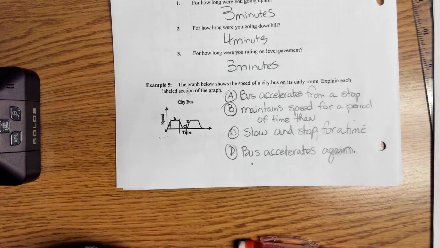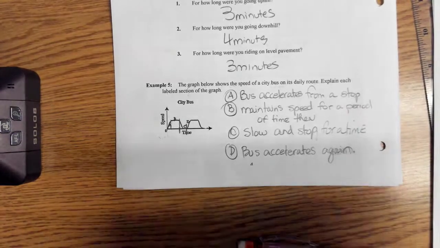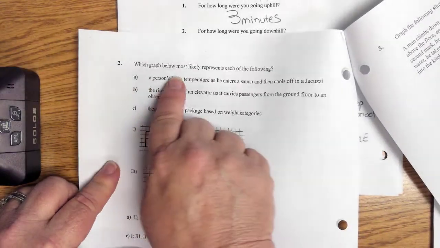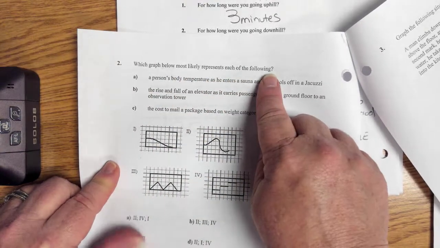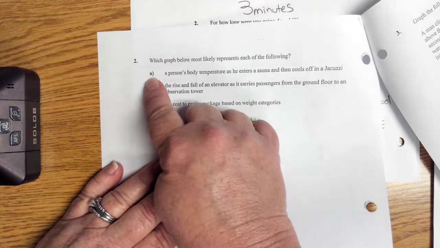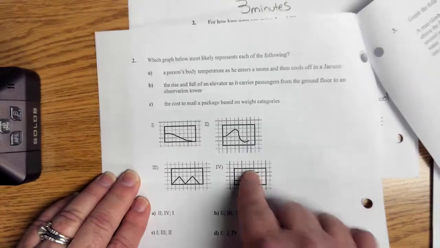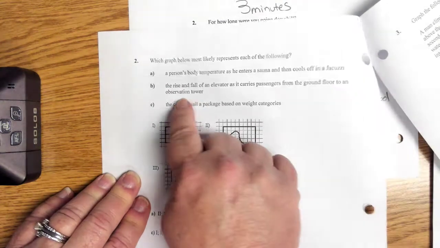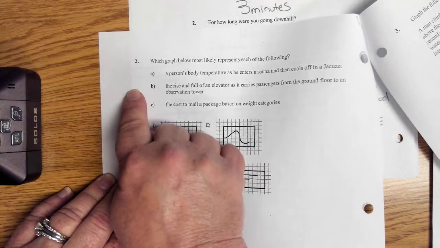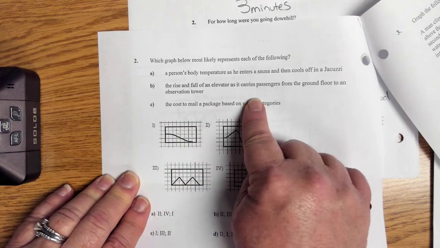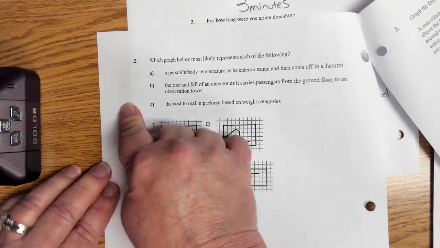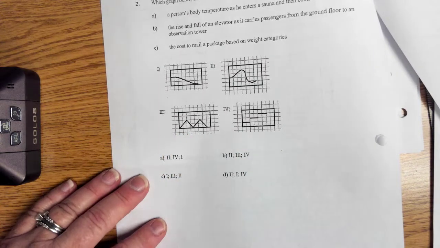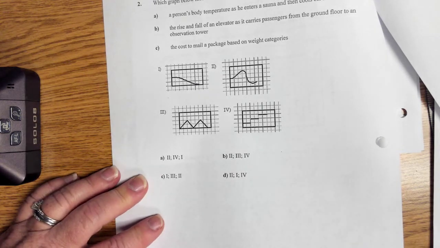I do want to make a note while I'm on camera that if you're doing number 2, the process is you want which graph most likely represents each of the following. You need to read this and figure out which graph you think matches A and write that number out here. Then you're going to read B and figure out which graph represents B and write that number out here. Then you're going to read C and figure out which graph does that. Then you come down here and find the correct order for A, B, and C for the graph numbers. All right, that was that.